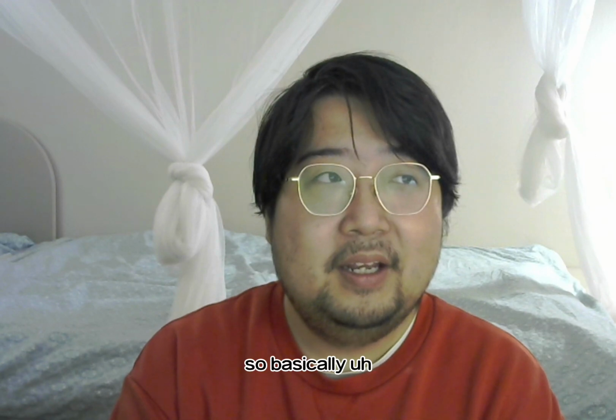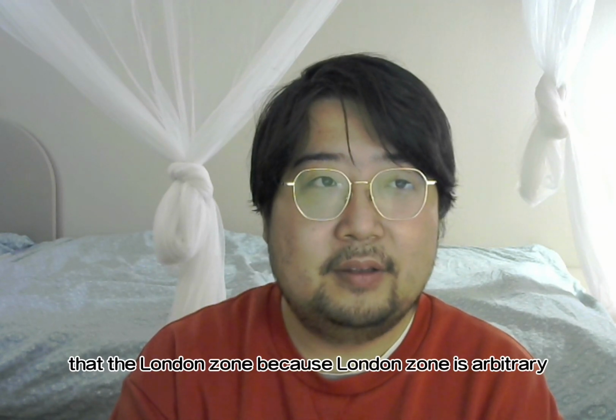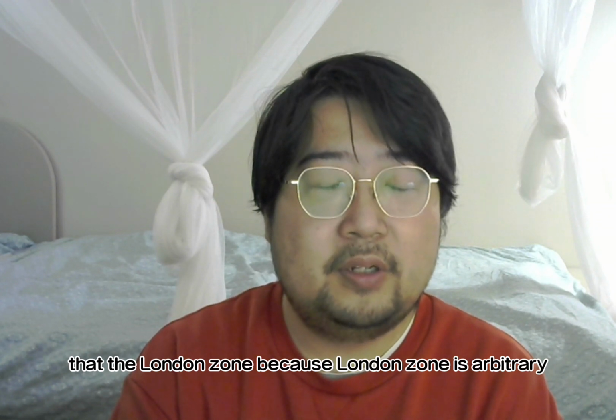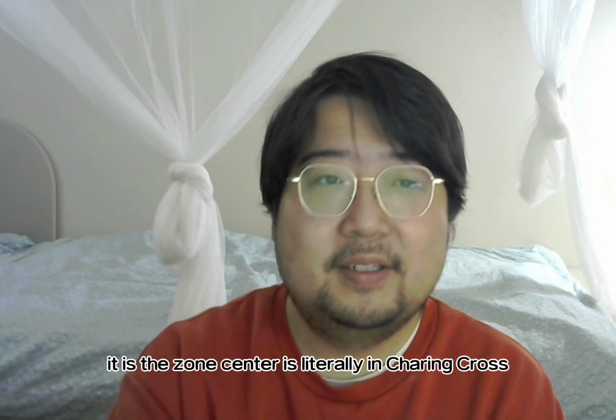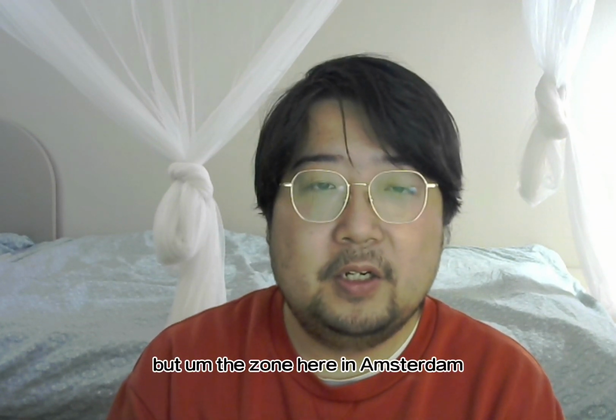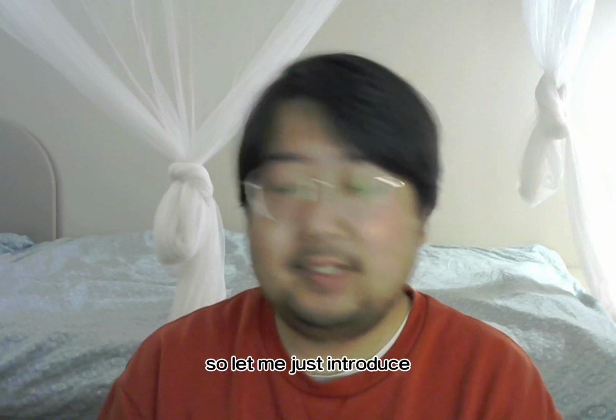So basically, the zone acts a little bit differently than the London zone, because the London zone is fixed, which means the zone center is literally Charing Cross. But with the zone here in Amsterdam, you decide which is the center of your zone. So let me just introduce.